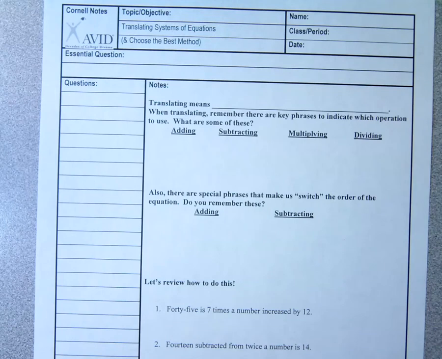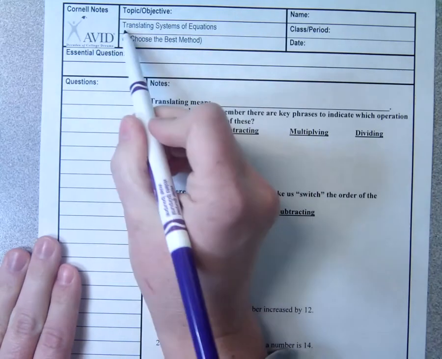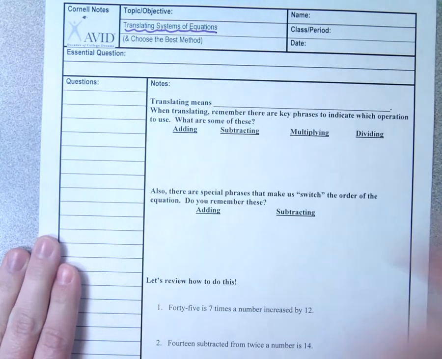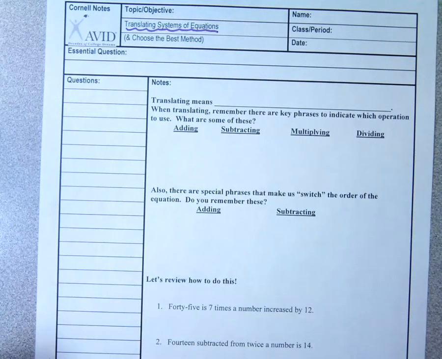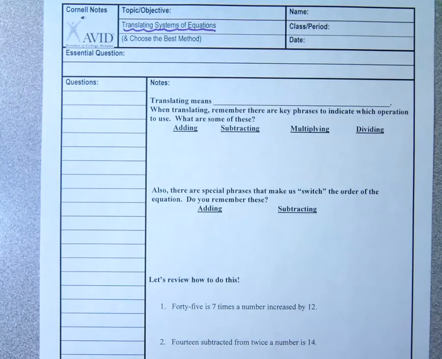Okay, we are getting into translating systems of equations. We did all kinds of things with systems of equations before Christmas break: substitution, bread meat bread, elimination, graphing. And then when you came back from break, I showed you how to solve systems with the calculator by graphing them and then also by using matrices. So right now we're going to try to set up some equations from some word situations.